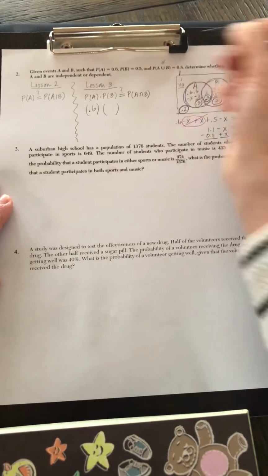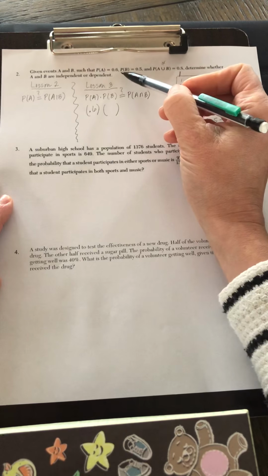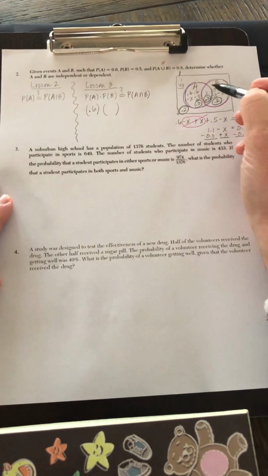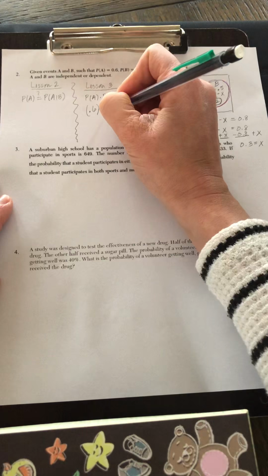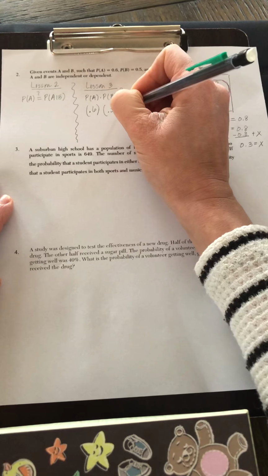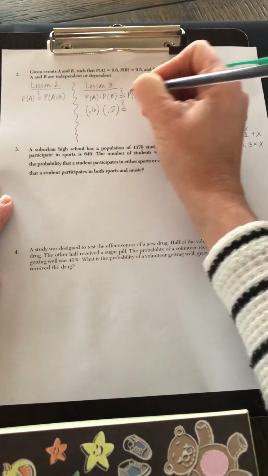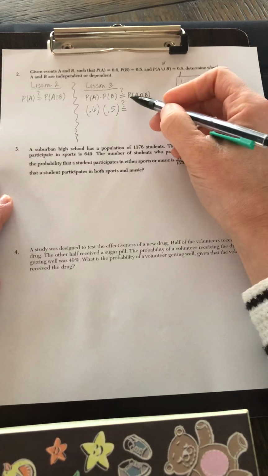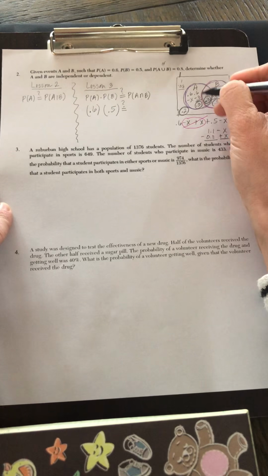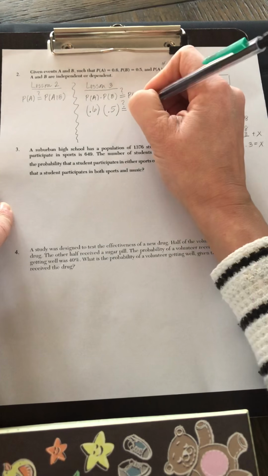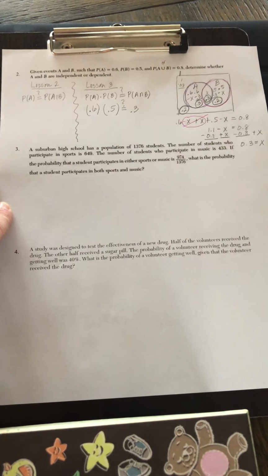Right? The probability of B, they told us, was 0.5. And if you also go to our Venn diagram, we can see that in all of circle B, 0.3 plus 0.2 is the 0.5. So everything is checking out. Equals, but a question mark. And the probability of event A and B happening, that is the intersection of the circles, which is 0.3, right?